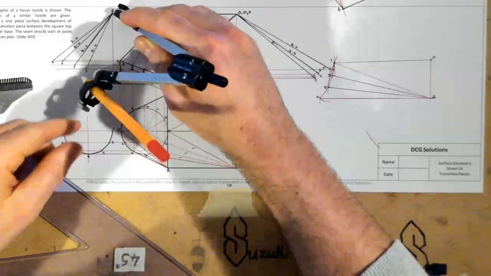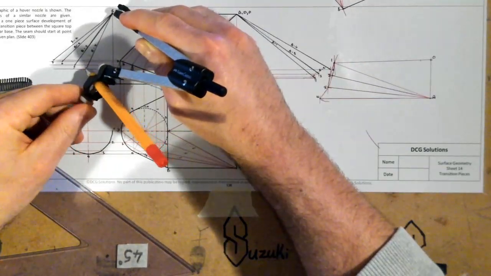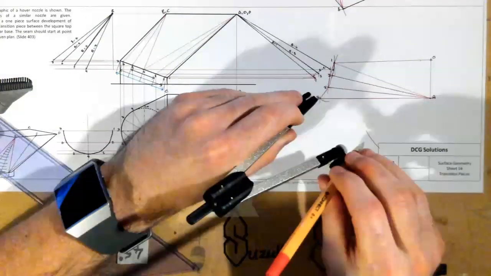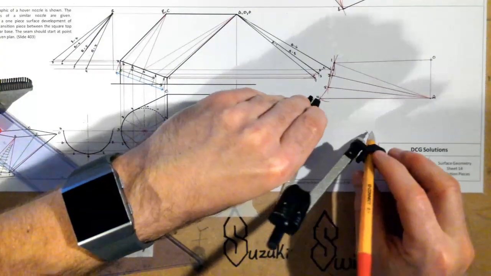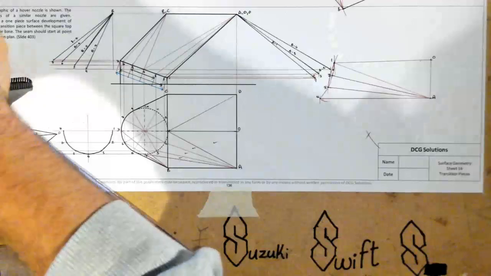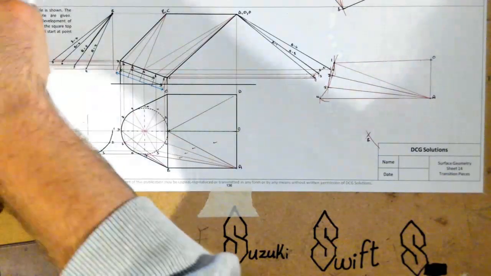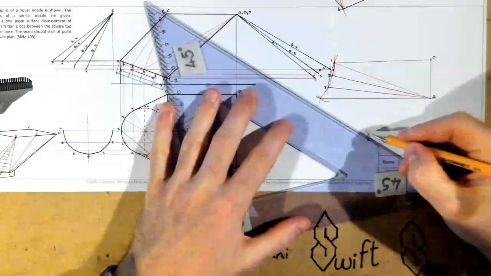I got that earlier. So it's this one, the very first one, right there, and at 4, we're trying to find B. There we go. There's our B. And once again, join them up.